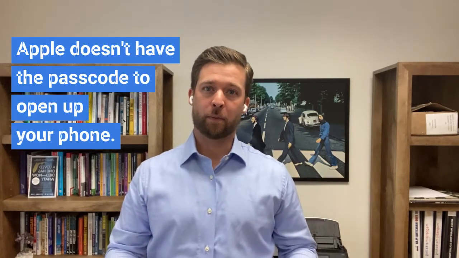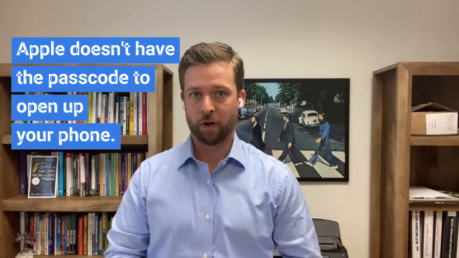Well, the first thing to know is, at least as of filming this, there's no way to get the passcode to enter somebody's phone. Apple doesn't have that information, or at least that's what they've told us. They don't have the passcode to open up your phone.